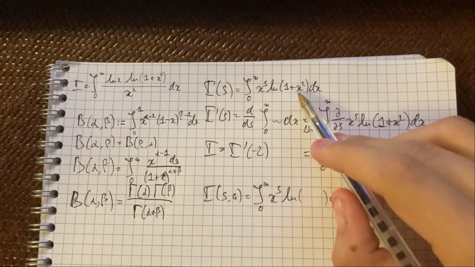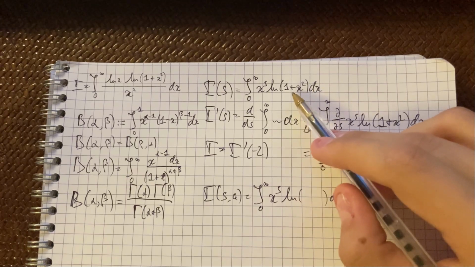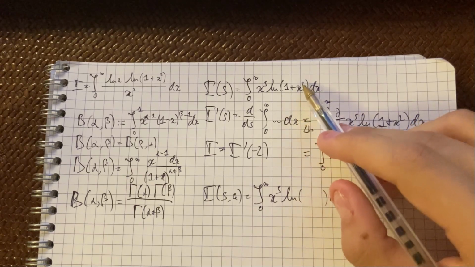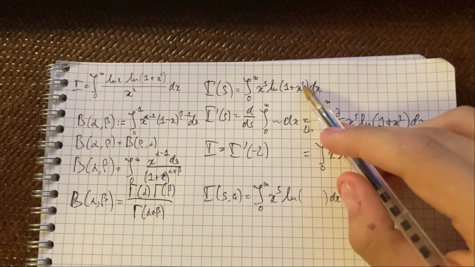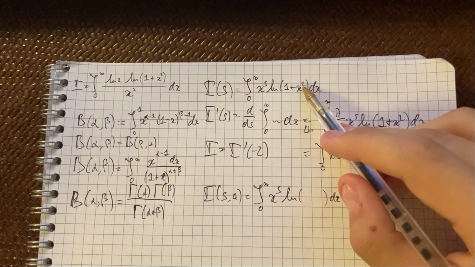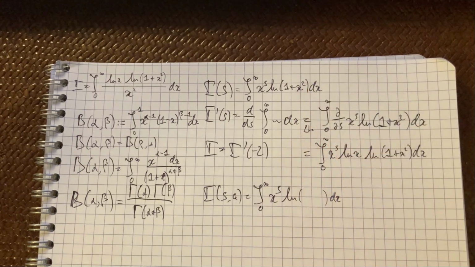So this a plus x squared won't work here. And in fact, the 1 plus x to the a power won't work as well, because we don't have an easy case to calculate, if you remember right. But, well, I'll give more explanations in the comment section.